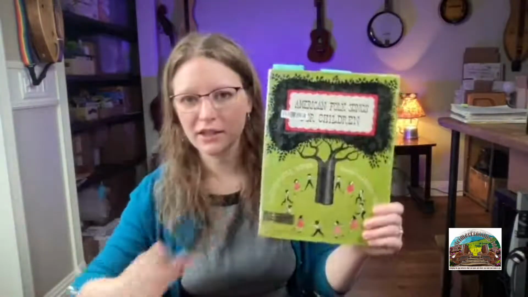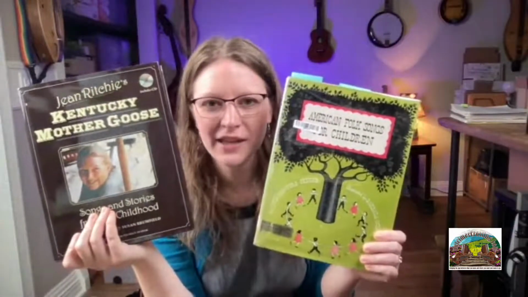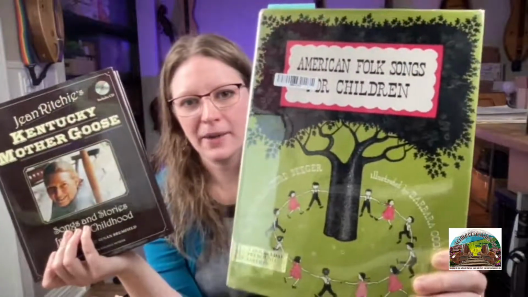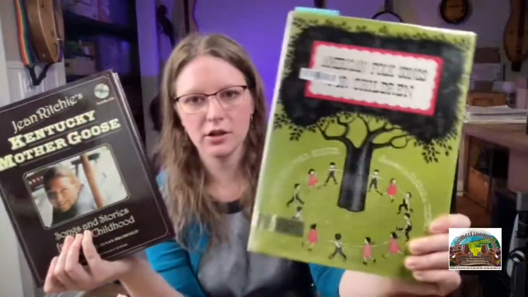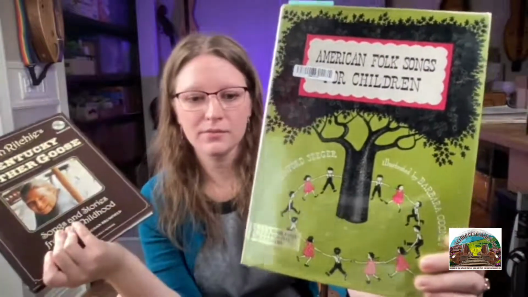A couple more great collections come from people in the old time music, dulcimer, folk circles. American Folk Songs for Children by Ruth Crawford Seeger, part of the Seeger family. I was able to find this one used.